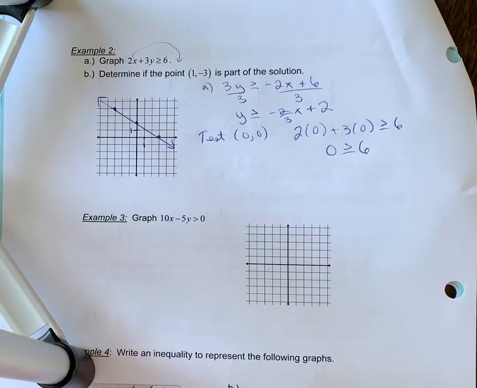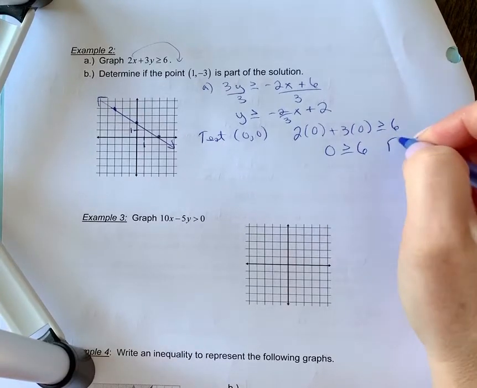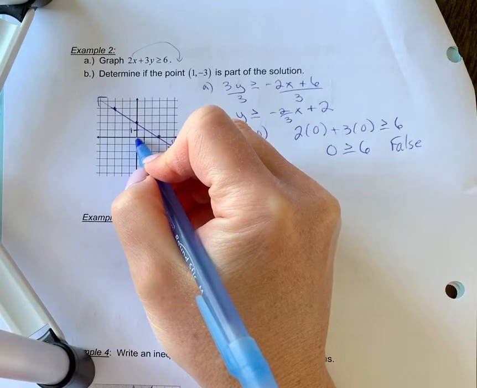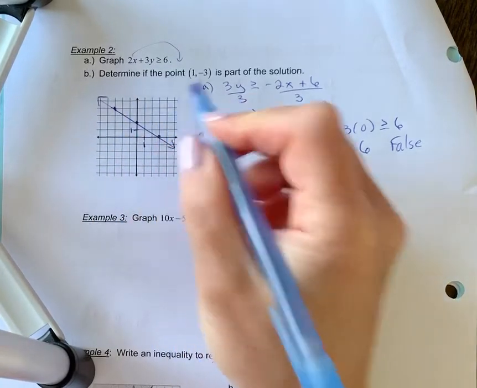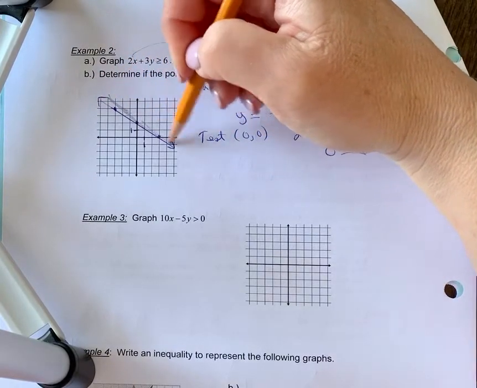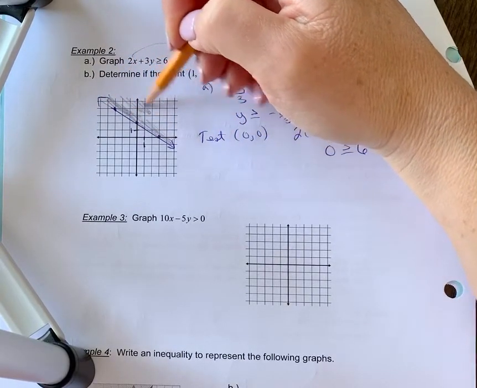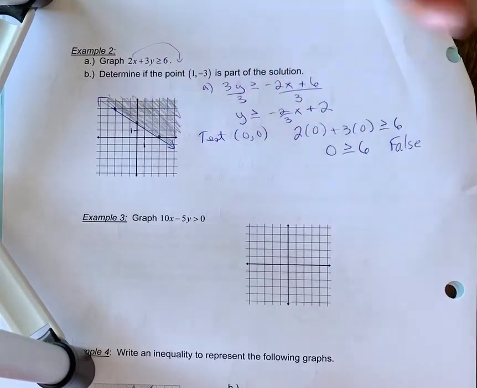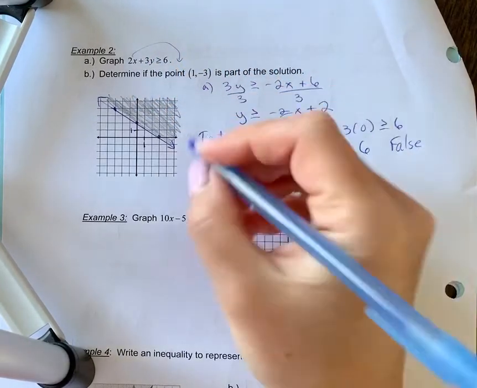So if I get 0 is greater than or equal to 6, that's a false statement. 0 is smaller than 6. So this is false. What that means is the point (0, 0) is not part of the solution. So below is not part, above must be. So again, you're going to get out your colors if you want. Shade it with pencil. And there is your answer.